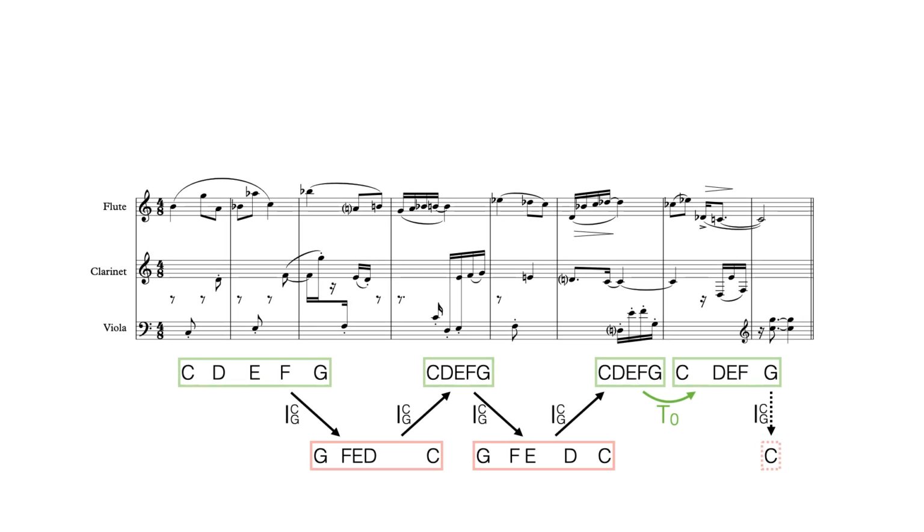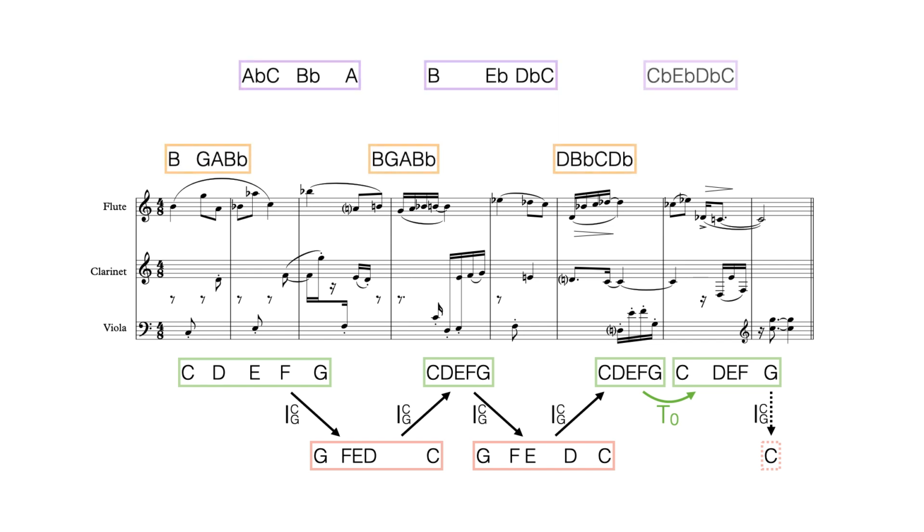A concern with inversion around C and G is something the two melodies share. The accompanying line has 6 statements of its diatonic 5-note series, while the flute melody has 6 statements of its chromatic 4-note series.